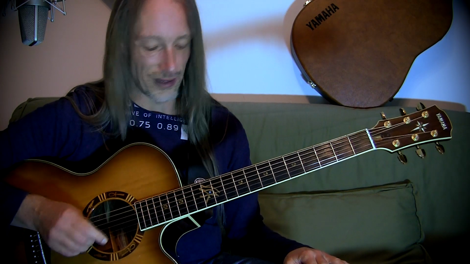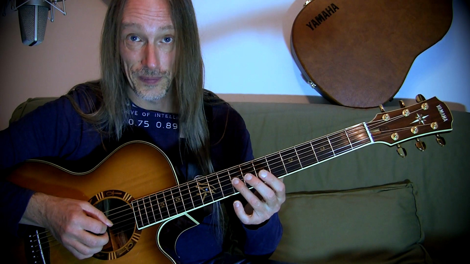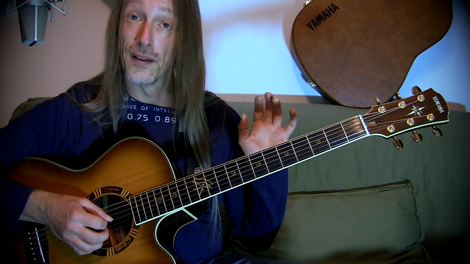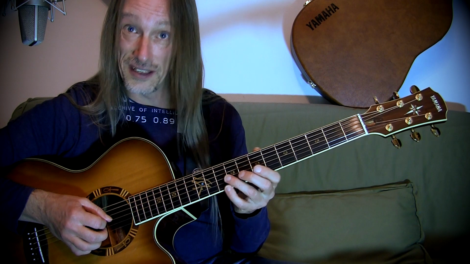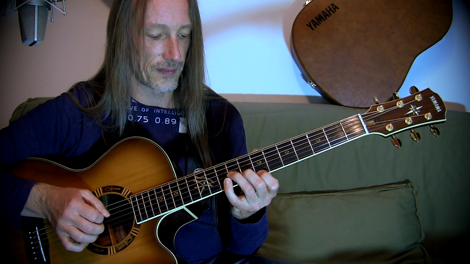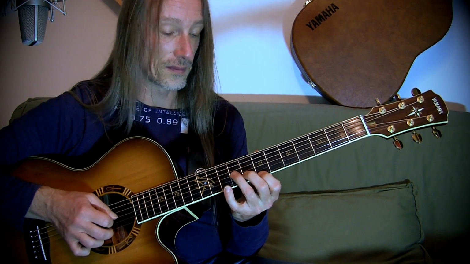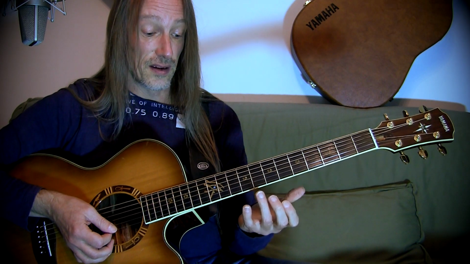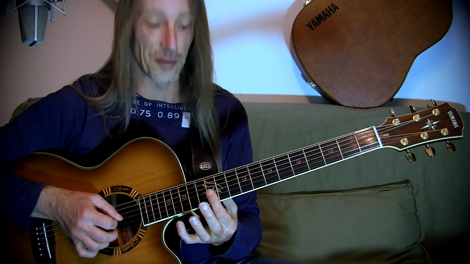The last 3 strings, the G, the B, and the E string. The fundamental voicing is here. We have to find the root in the bass. We have to find the position where the E is on the G string, and that is here. E, G, B. The first inversion then, again, G, B, E. And this is simply here.